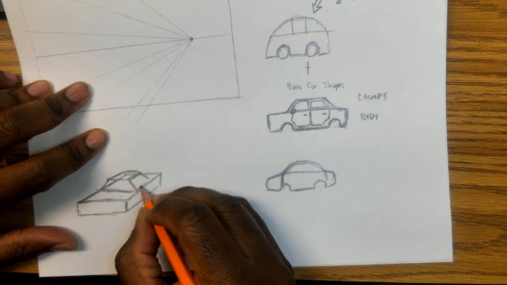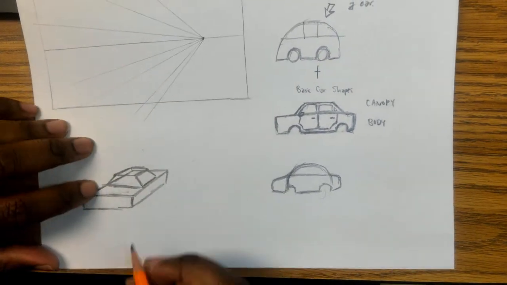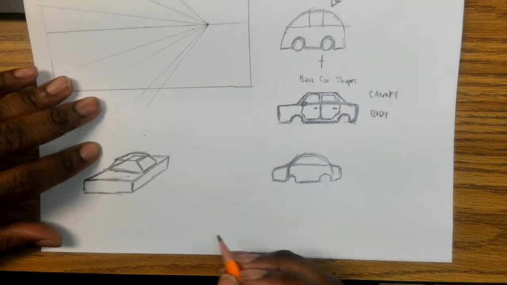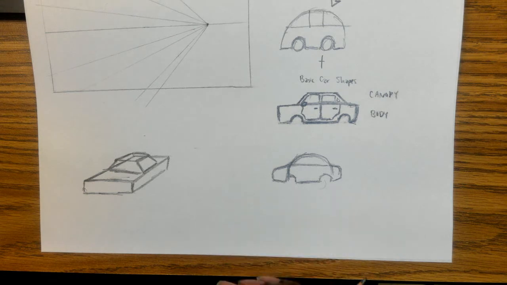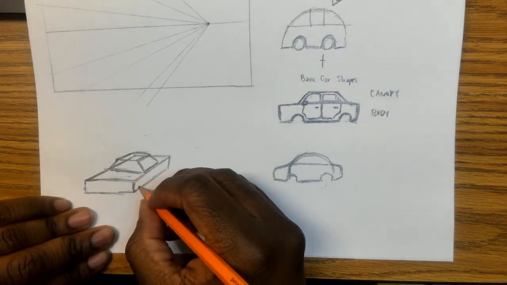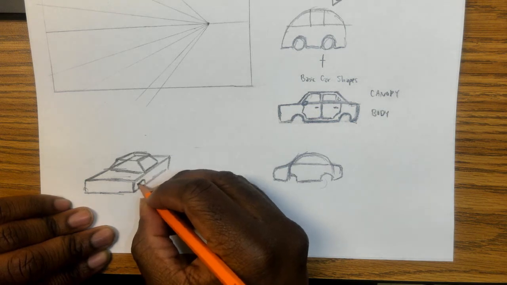I say once again, this is a rough outline. Obviously, your cars will be different depending on what model you choose. We'll block in where our tires go, or wheels rather.